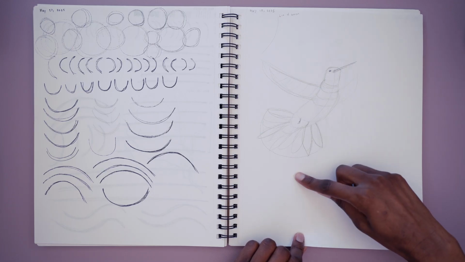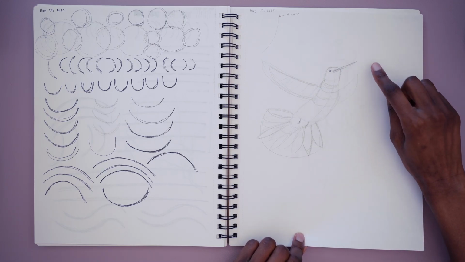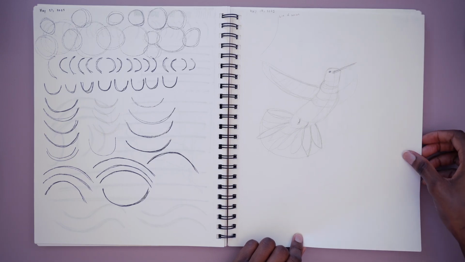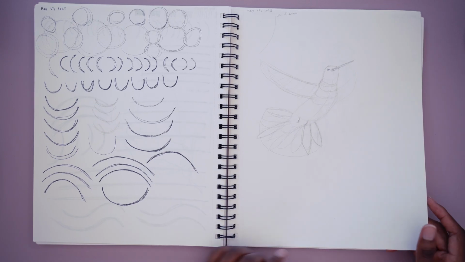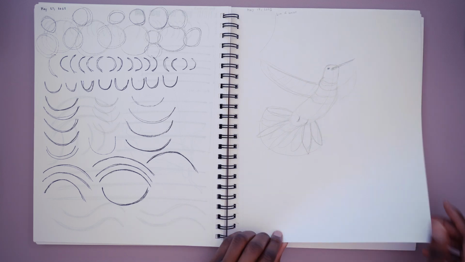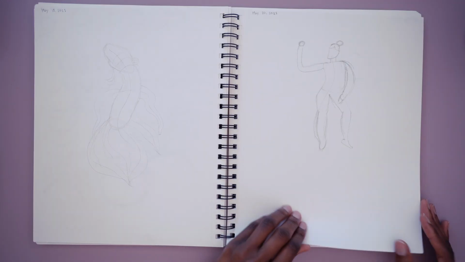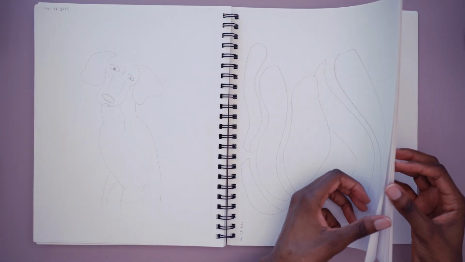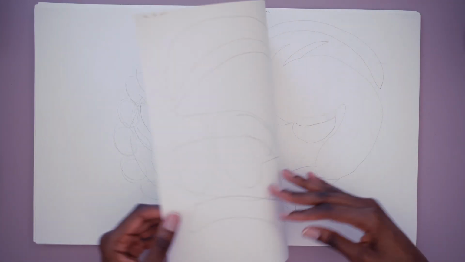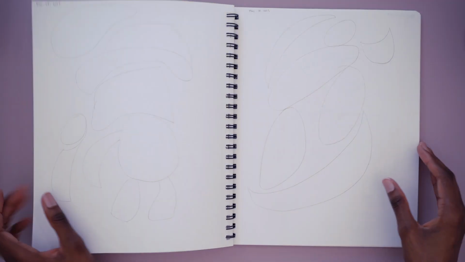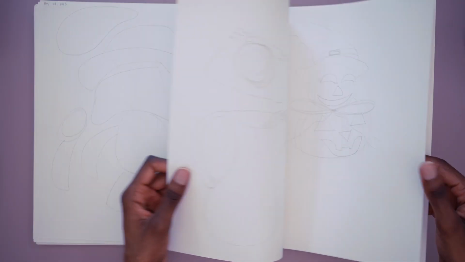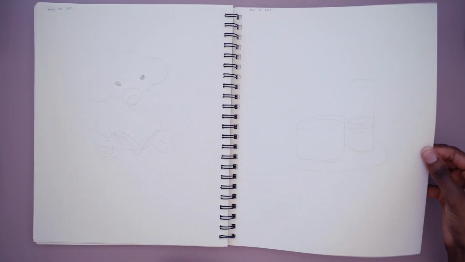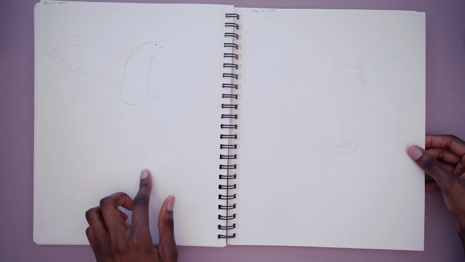So yes, this is an exercise that was about the line of action. And I really love the line of action exercises. They really helped me understand the flow of the characters. These are all line of action. And these are just shapes and flow. So nothing too much here. Some characters, some objects. A little bear, another bird, this cat.